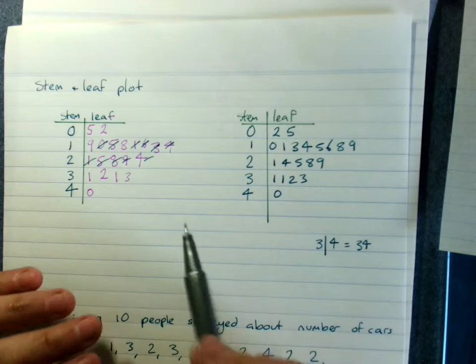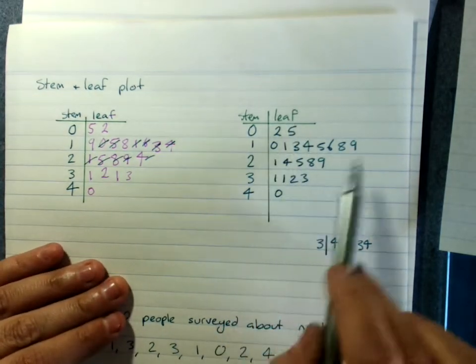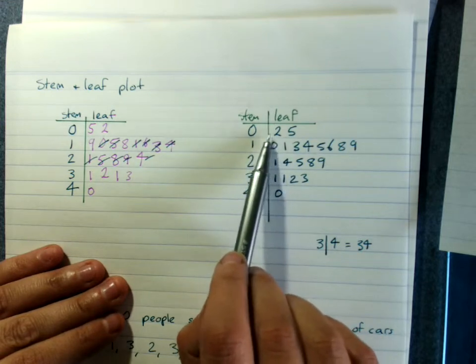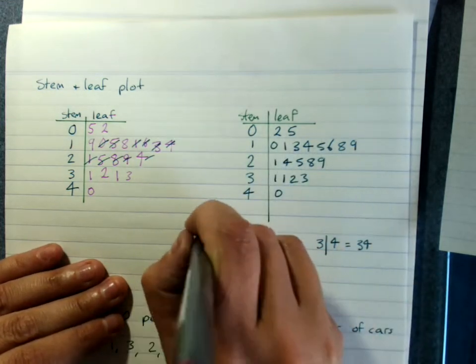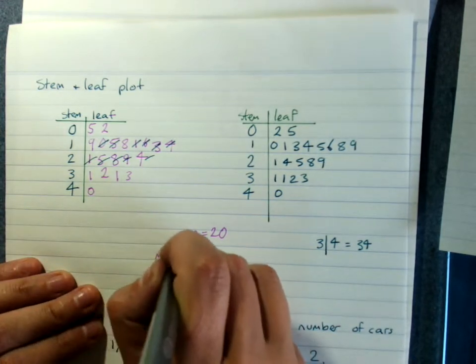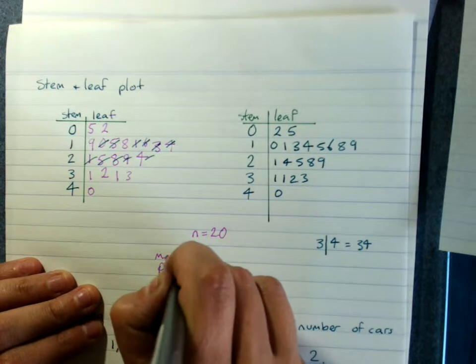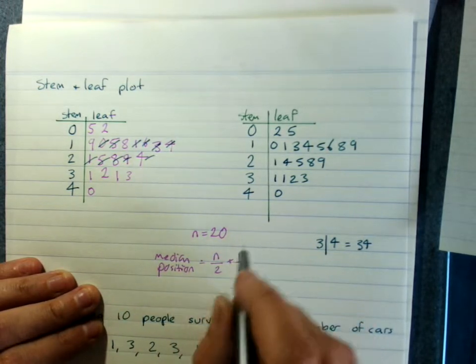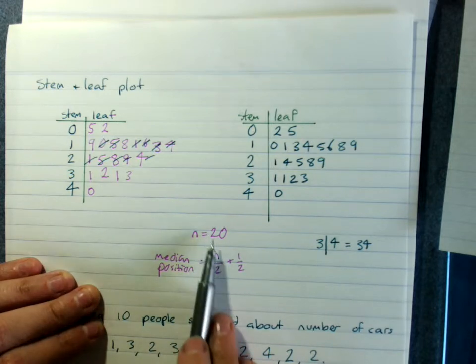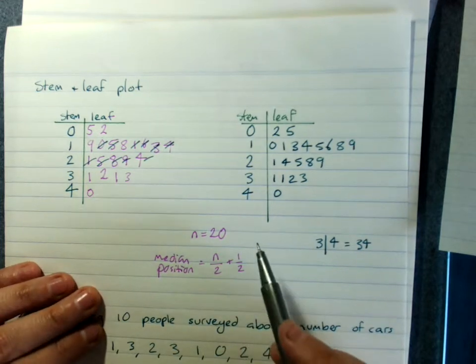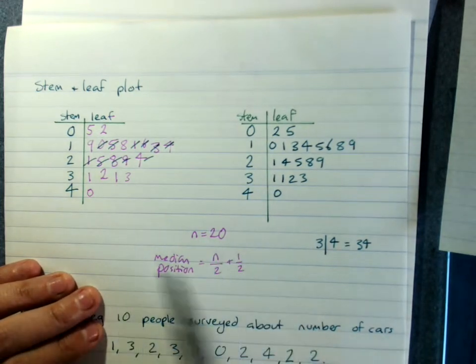Another quick example for the median from this stem and leaf plot we did before. Somewhere in here is the middle score. You need to find the number of scores. We surveyed 20 people. So the median position is n over 2 plus a half. So half of 20 is 10. 10 plus a half says I want the 10.5th score, or halfway between the 10th and 11th.